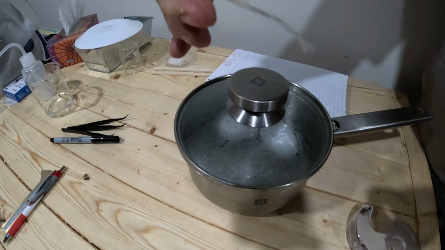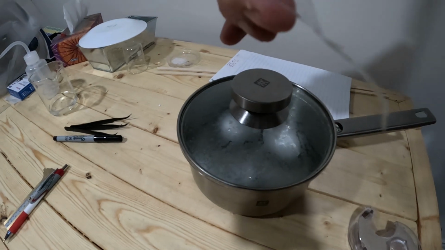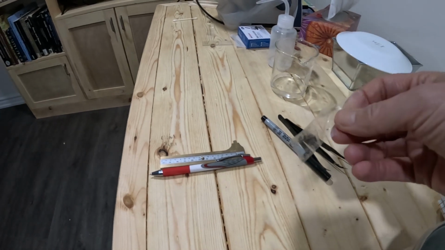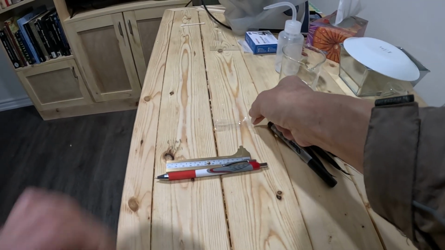So I will have a look of this under the microscope.